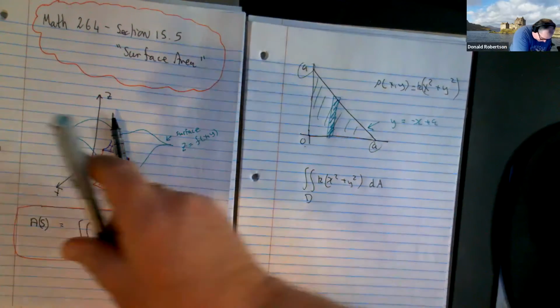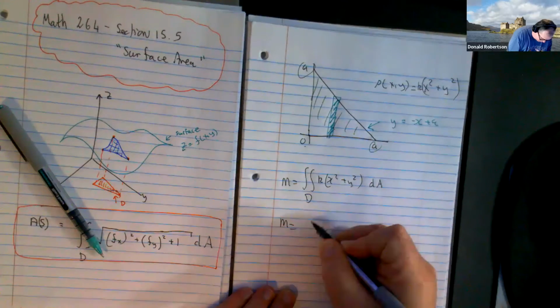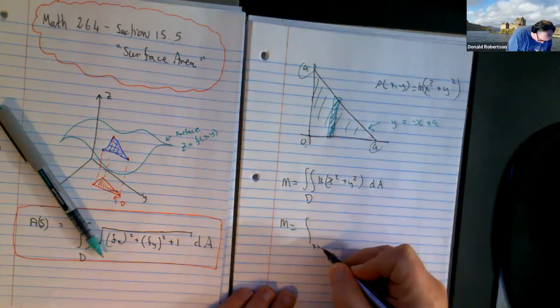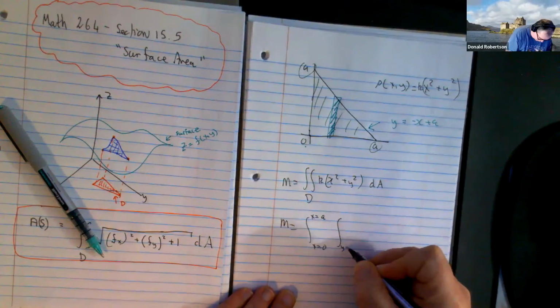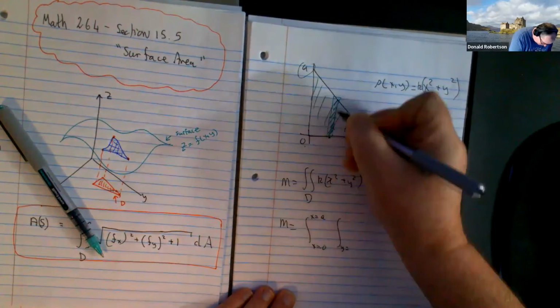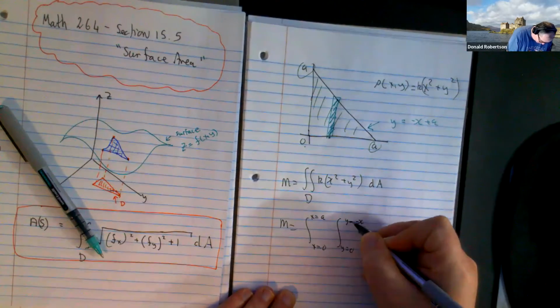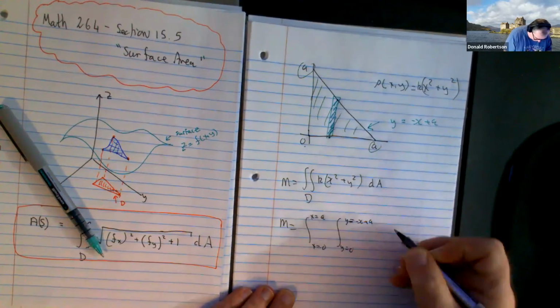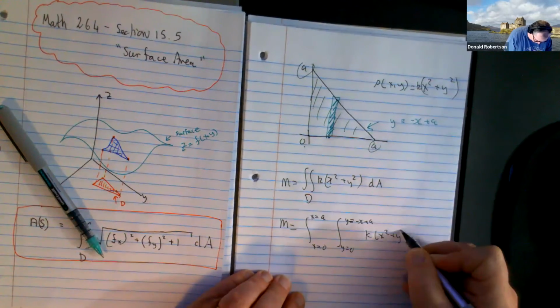So our double integral to calculate m is going to be the integral from x equals 0 to x equals a, the integral from y equals 0, which would be here, to the top, which is why we calculated the straight line, which is that guy. And the density function is k times x squared plus y squared.